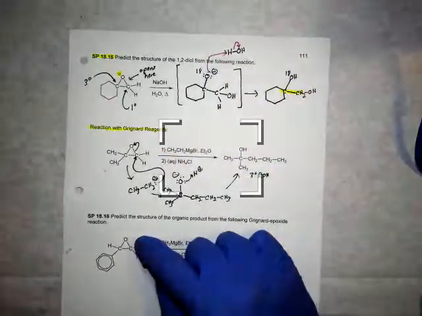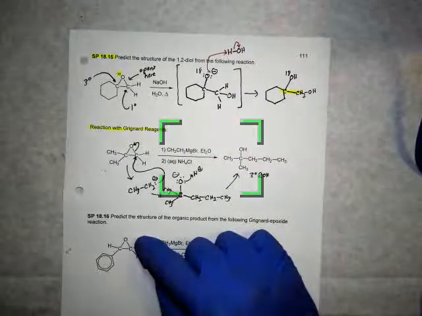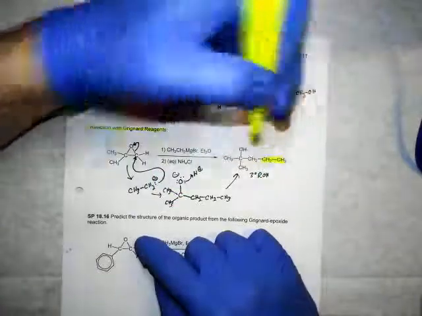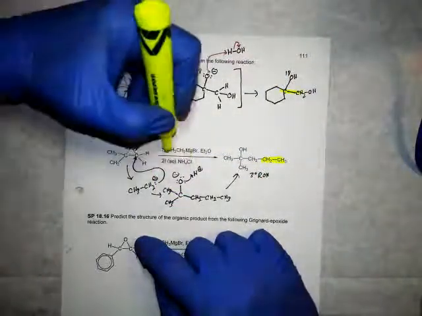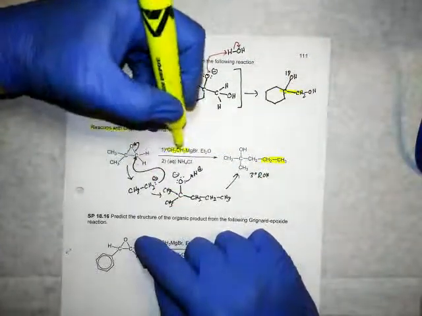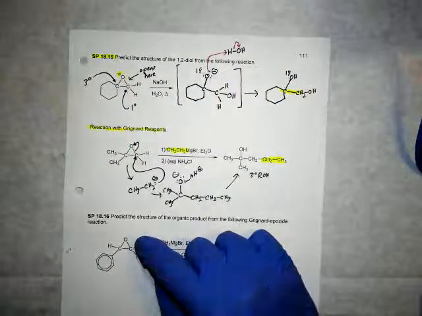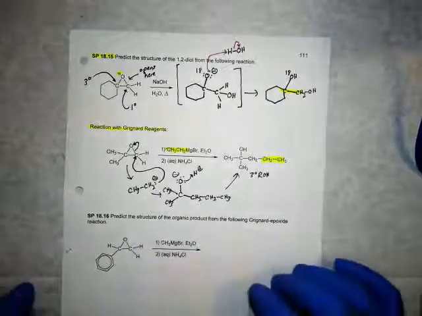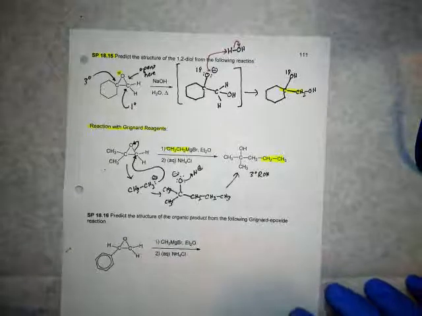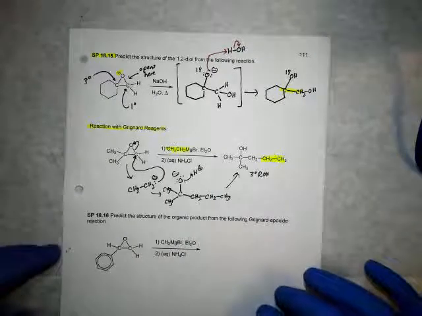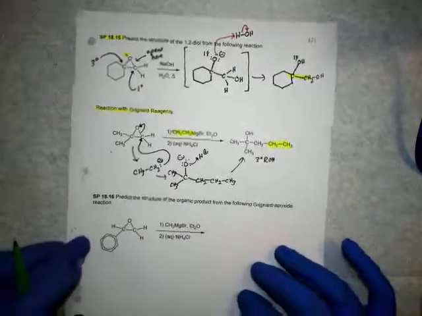If you're asked where all the different things come from, folks, these two carbons came from the Grignard reagent. It's these carbons that added to that epoxide ring system. So the Grignard reaction is not just with carbonyl species, it's also with epoxides.